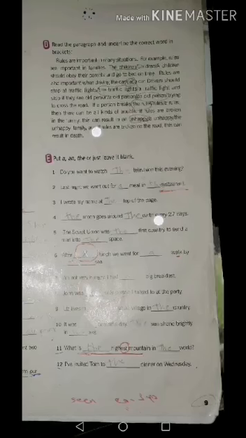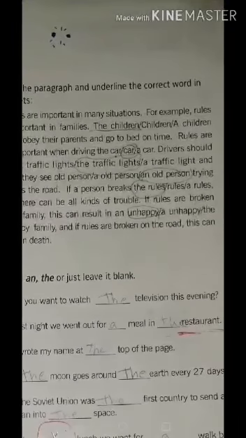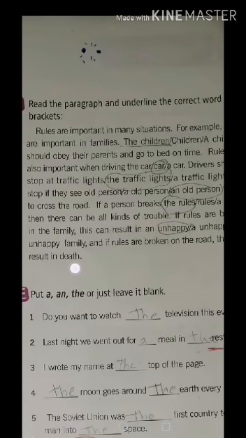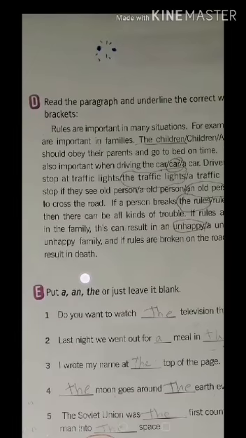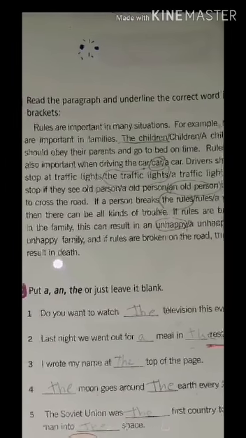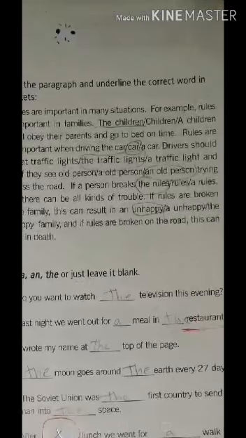The children should obey their parents and go to bed on time. Now, why do we put "the" before children? Because it starts with the children. It's known, and we have mentioned family, so we will put "the". Rules are what?